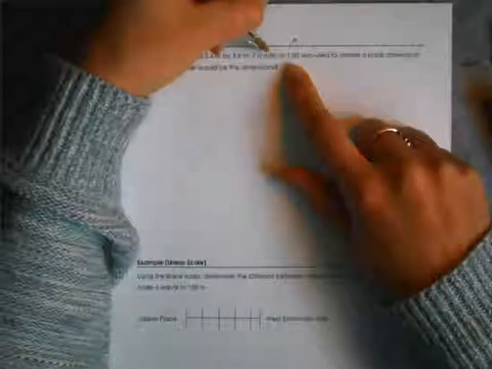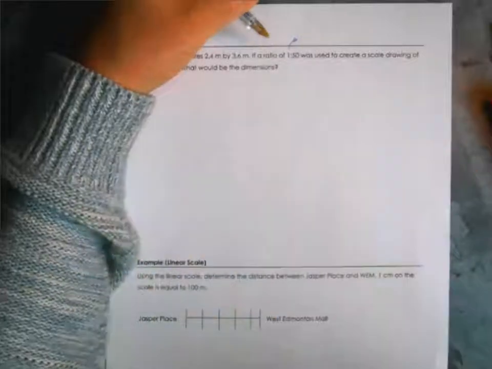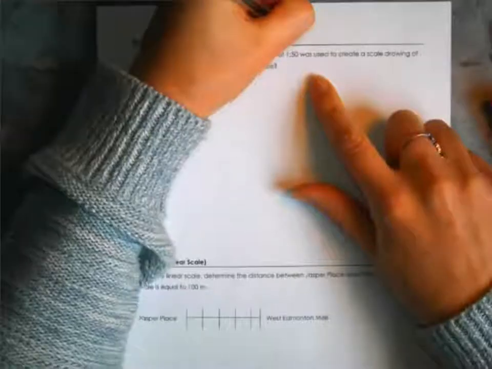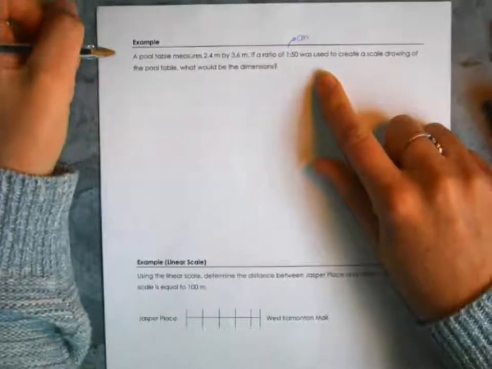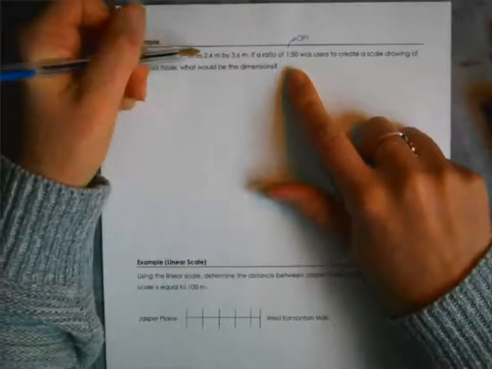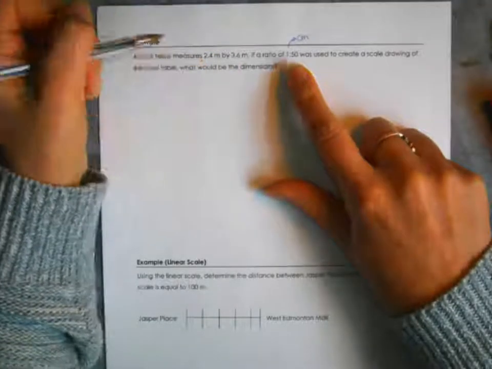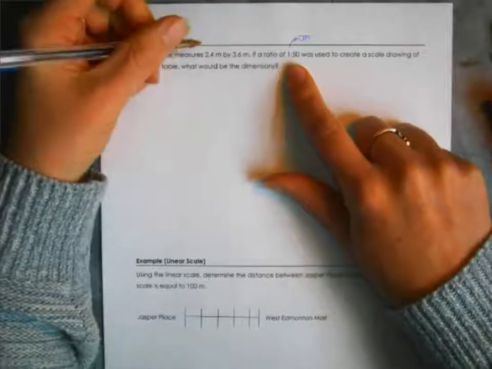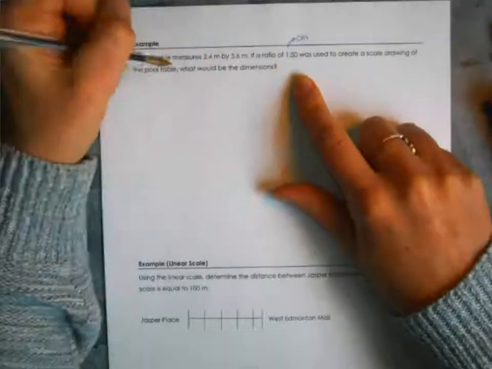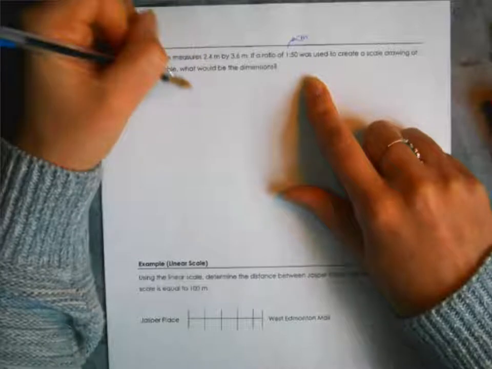So the ratio of 1 to 50, you're doing a smaller, like a scale drawing of it, right? So this is going to be measured in centimeters. So again, what we might want to do here is if we have meters and we know that our ratio is using centimeters, we might want to make these into centimeters right away just to make it easier.